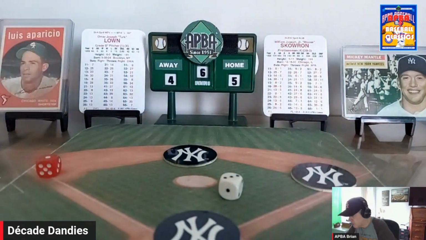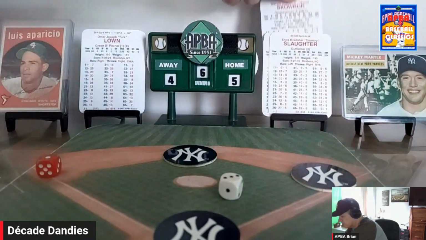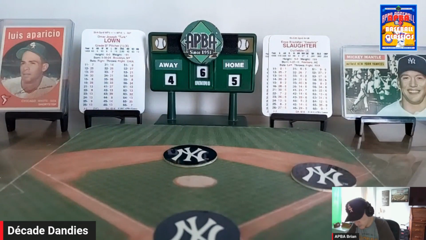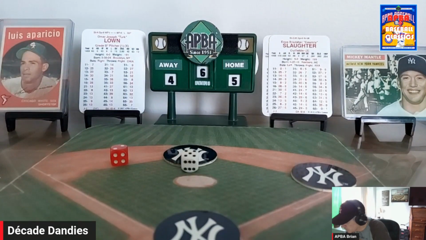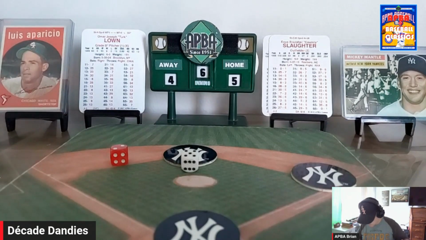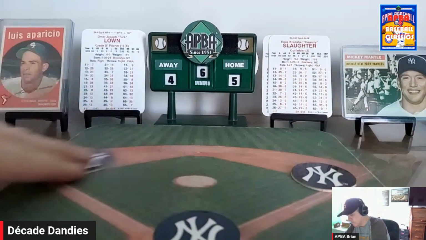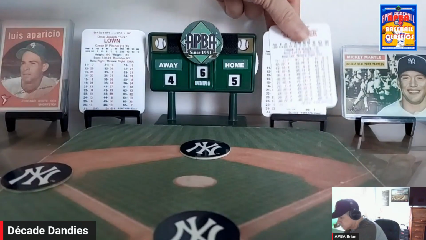We got first and second, New York. No outs, Country Slaughter. 2-5 is a 8 against a B pitcher. And that's going to be a ground out to third, both runners advancing 1 base. Play made by Bubba Phillips. Yankees are threatening in the 6th.